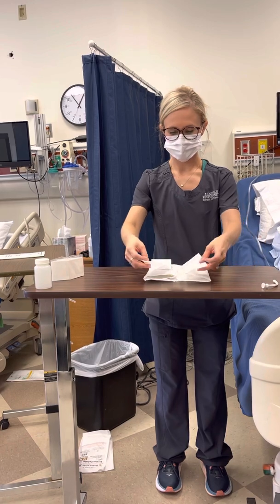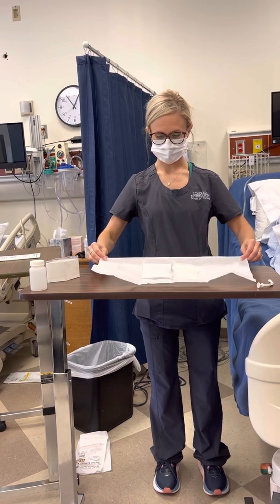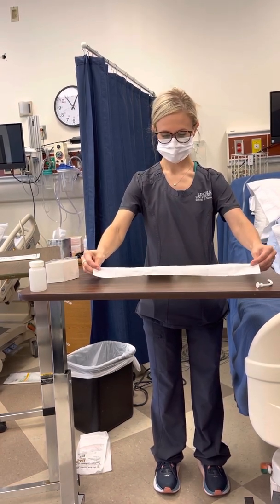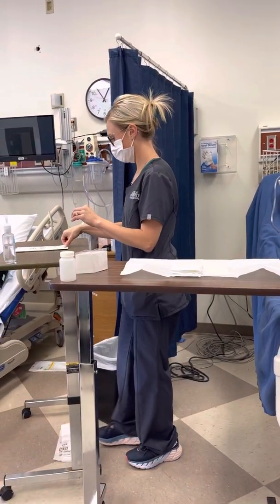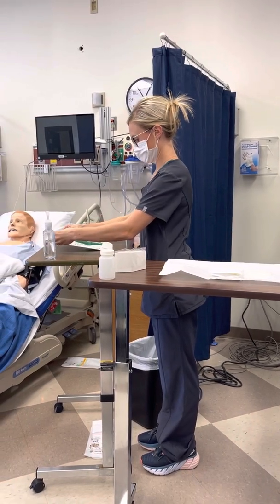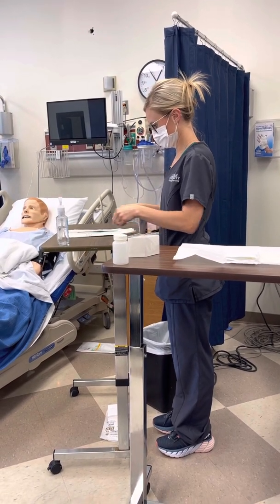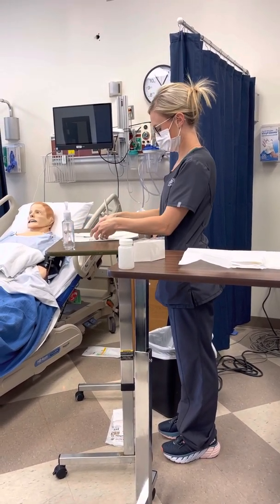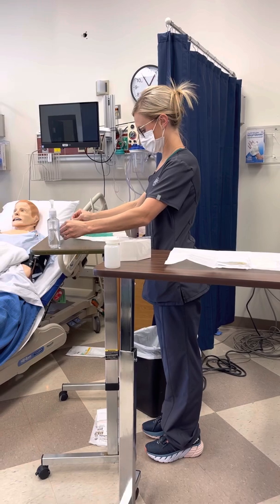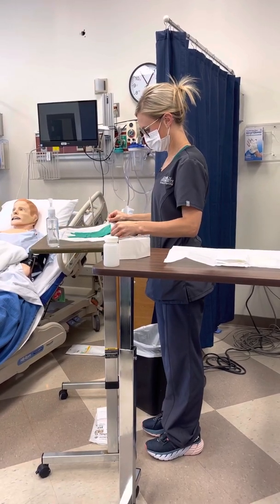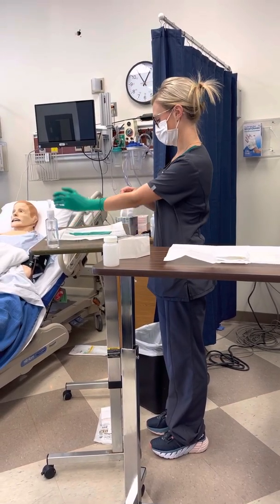I need to open my sterile field, making sure to be mindful of all margins when doing so. On go my sterile gloves.